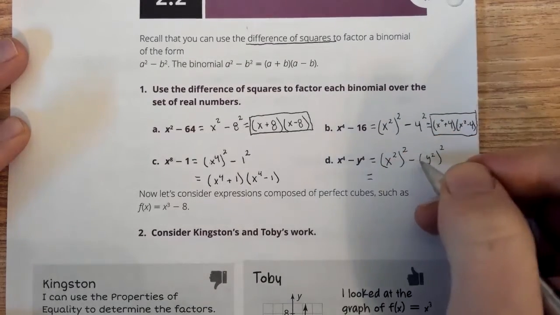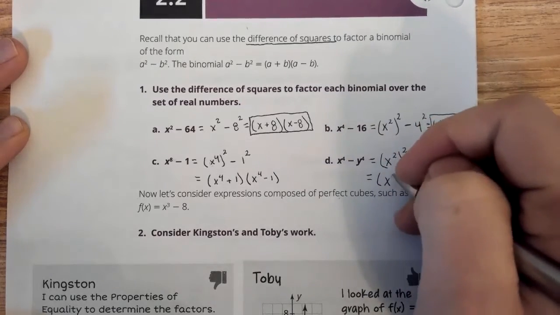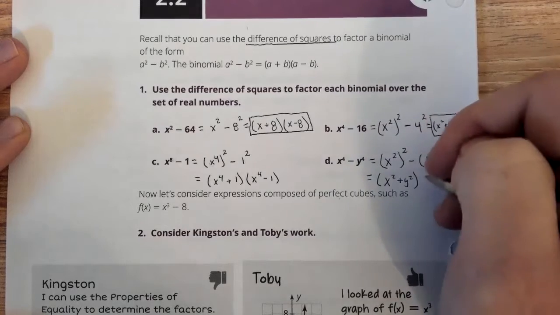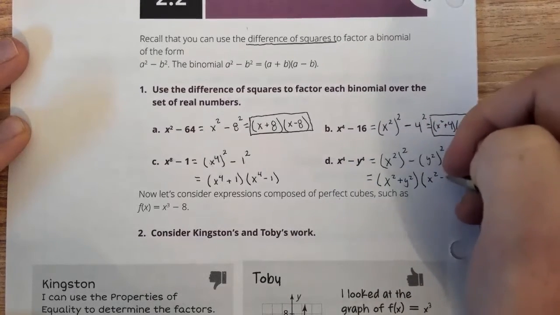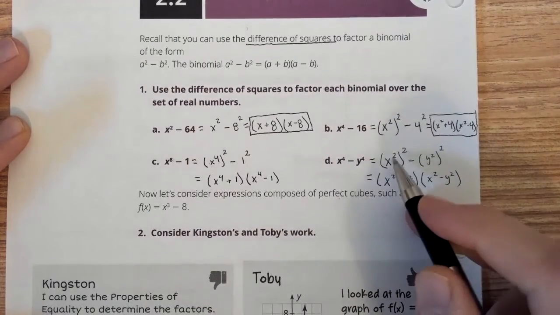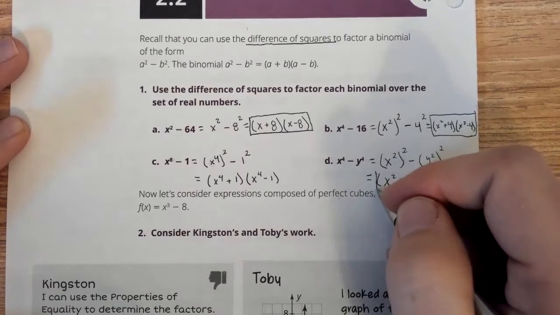Now that I'm subtracting two perfect squares, I can apply that formula. So this will be x squared plus y squared times x squared minus y squared. Again, we're just pulling out the bases of these squares, and that's it, perfectly factored.